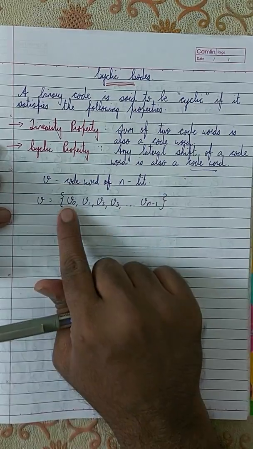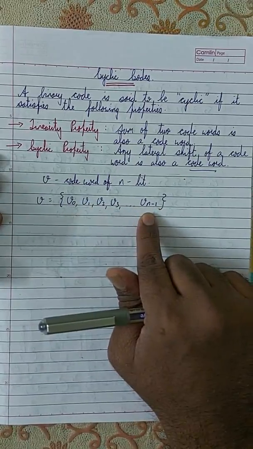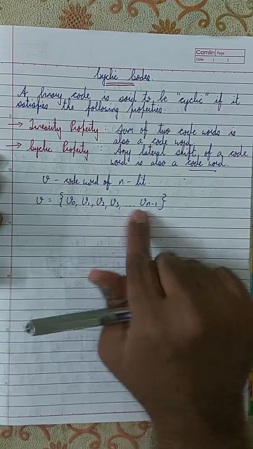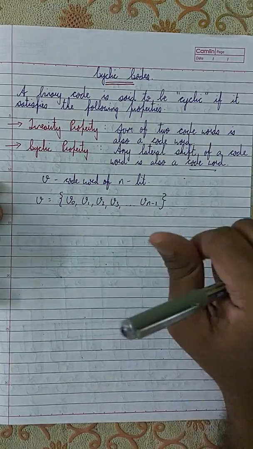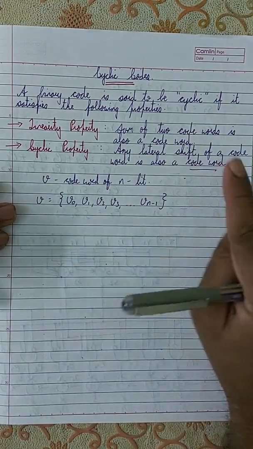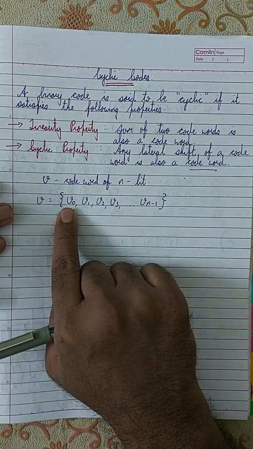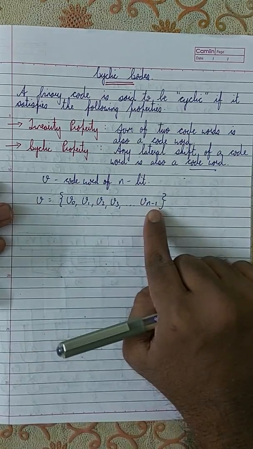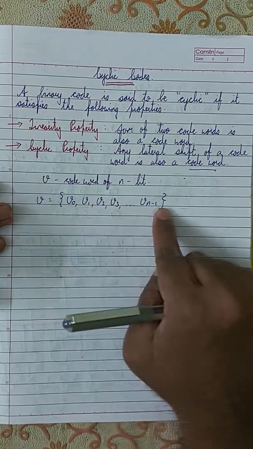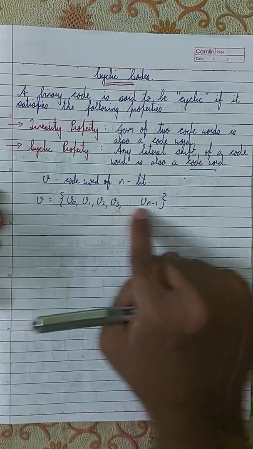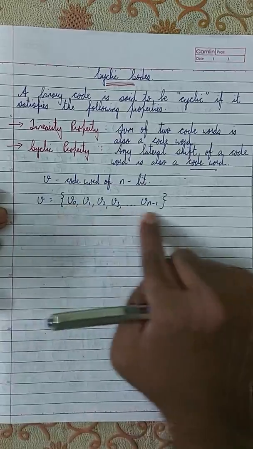Remember, V0, V1, V2 are the bits, so these values can either be 0 or 1, any combination of zeros and ones. This is how you represent the output code word V. In your previous chapter, you represented V as V1, V2, V3 up to Vn. But here, instead of that, I am going to represent it using V0. Since it starts with V0 and it is n bits, it should end with n minus 1. That is why it goes from V0 to Vn minus 1. You'll understand why I'm representing the code word in this format in the coming time.